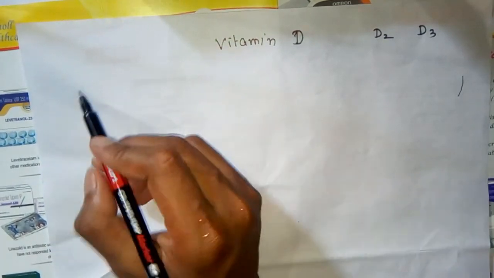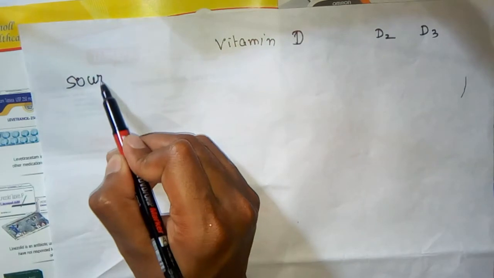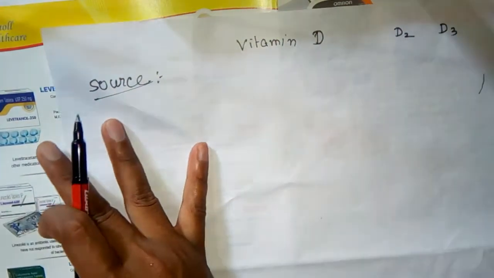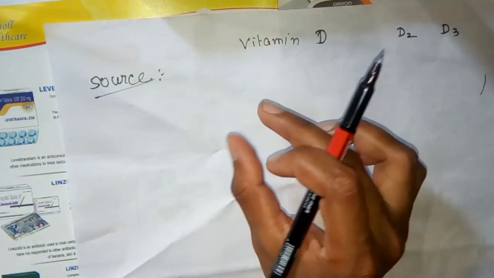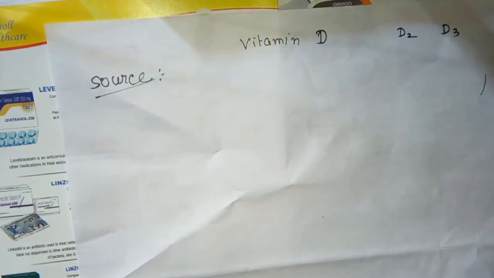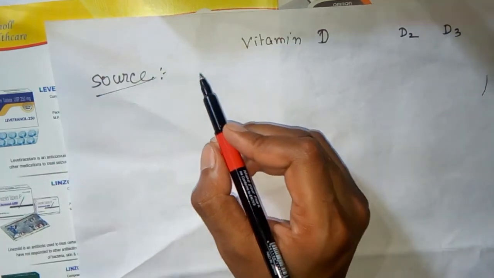Source. The cheapest source of vitamin D is sunlight, and also we can get it from fish liver oil.